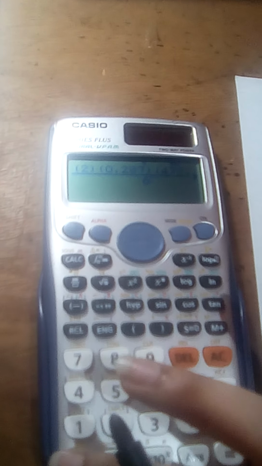Therefore, V1 is equal to 2 kg times 0.287 times 473.15 over the initial pressure, which is 600. So, the initial volume is 0.4526 cubic meter.